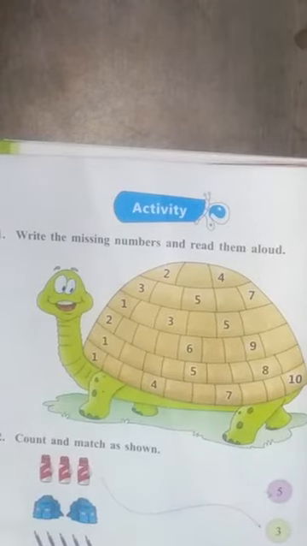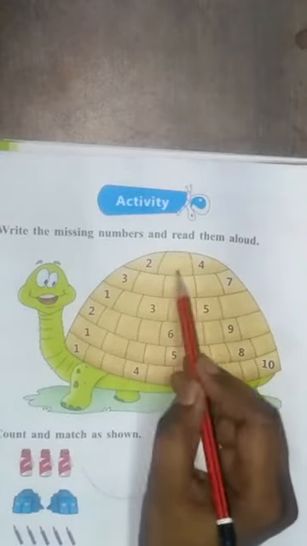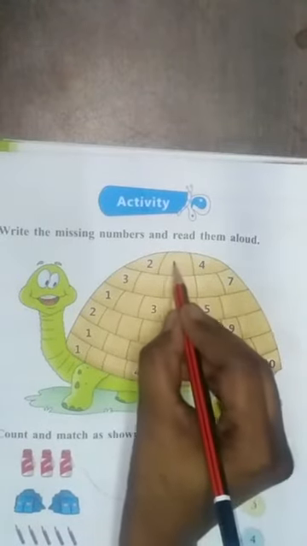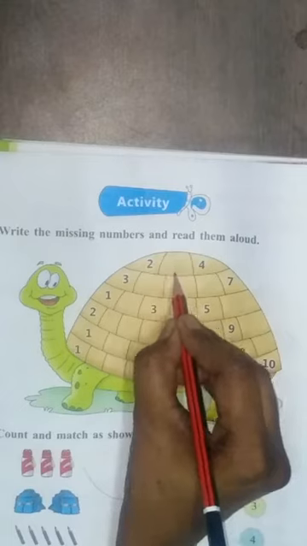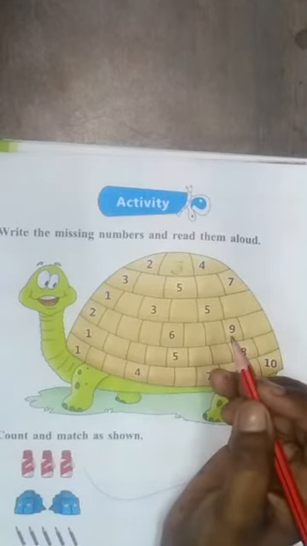So let's start. This is 2. After 2, it's 3. So speak with me. 3. We have to make beautiful new numbers.